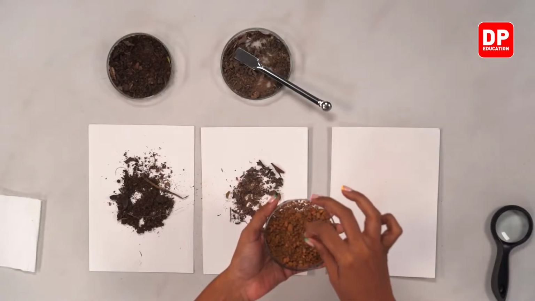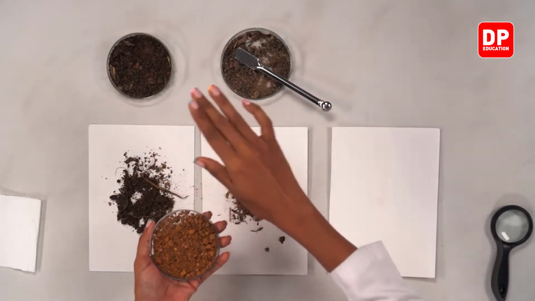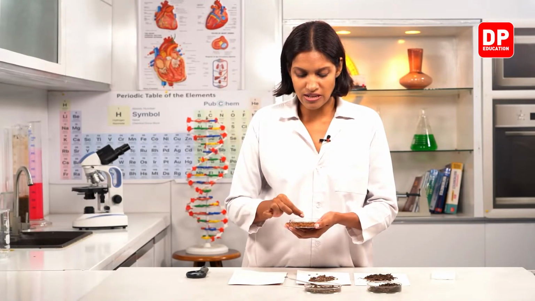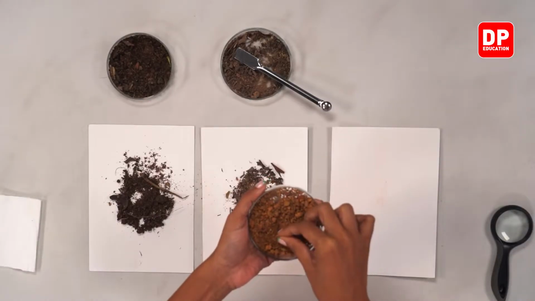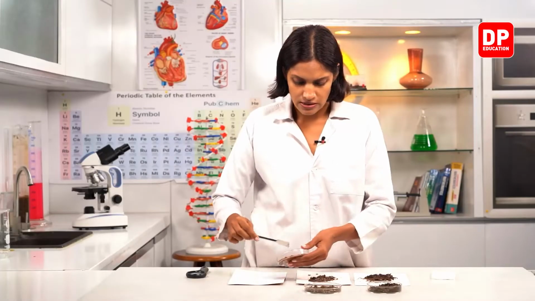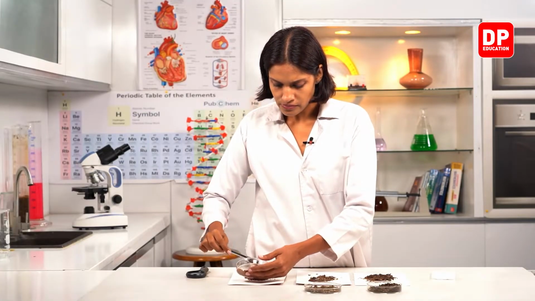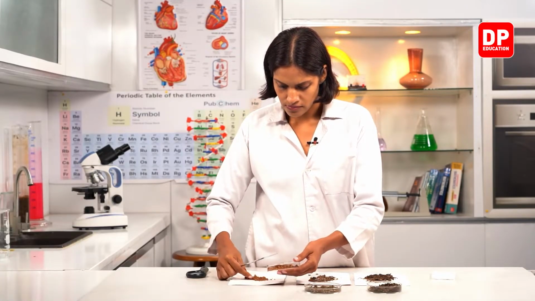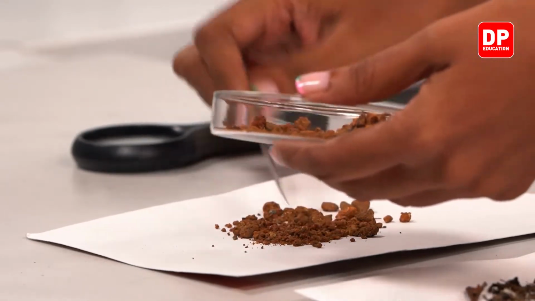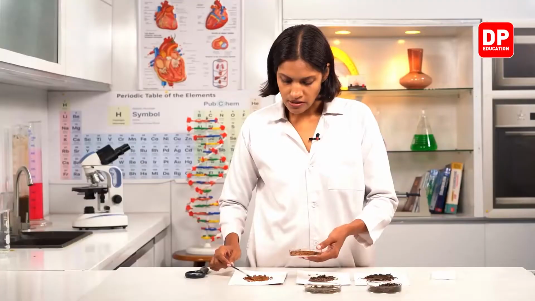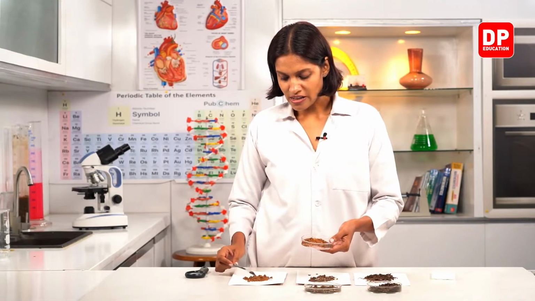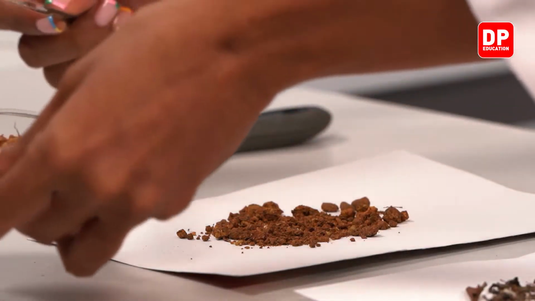So if I touch this one, it is very, very dry. Compared to these first two samples, this soil sample is very, very dry, children. So I can feel it. It's very dry and very rough as well. Okay? Right. I will take some of these to my paper. So the sample was taken from a place where there is plenty of sunlight. That is why this sample is very dry. Okay?